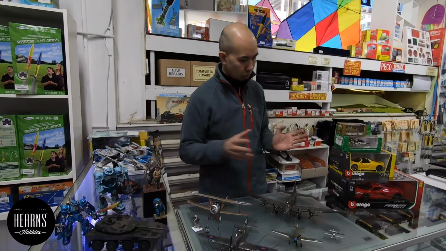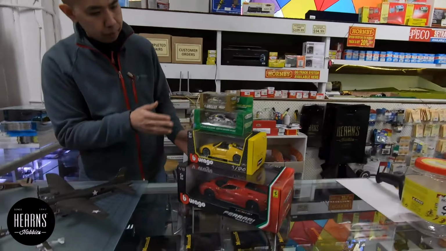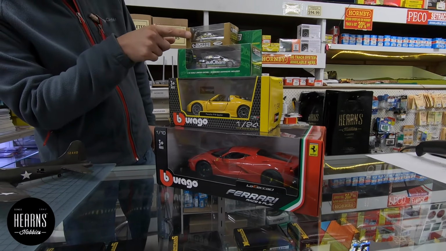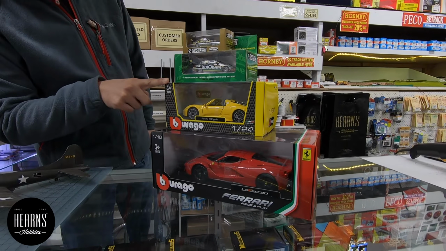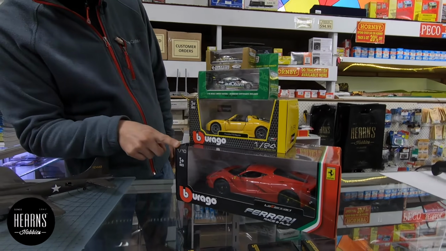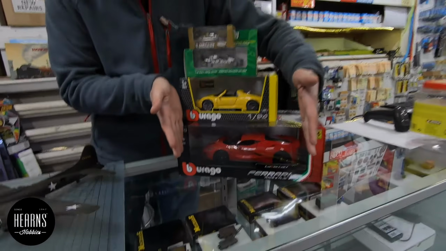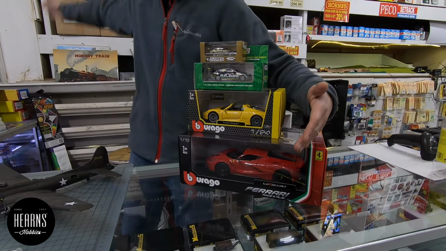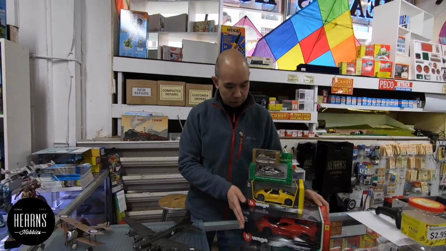Now, I'll just go through cars. Cars here would be easier to picture. So we've got 1 to 64, which is quite small, 1 to 43, 1 to 24, and 1 to 18. You can imagine here with this Ferrari, that's roughly, I guess, 10 inches long. So imagine 18 of these this way and 18 this way would be the same size as a full-size car. So that's the nitty-gritty.